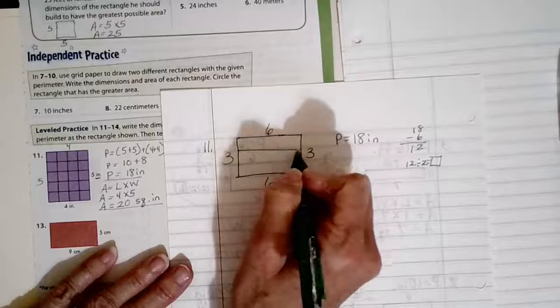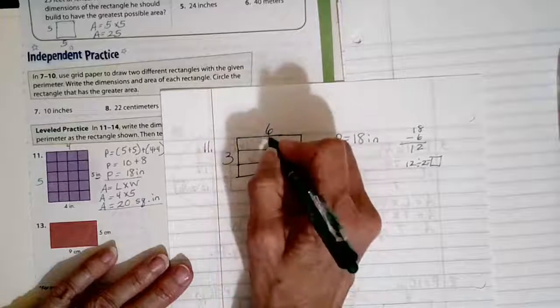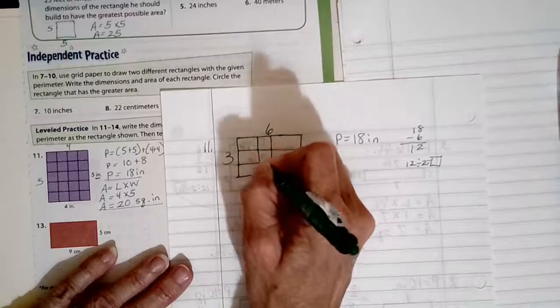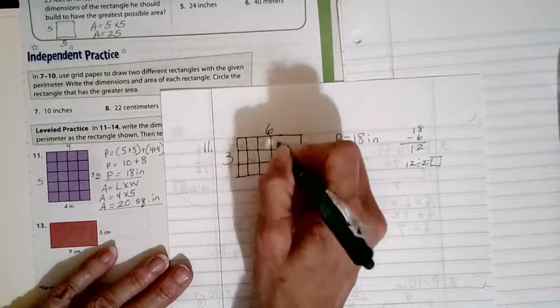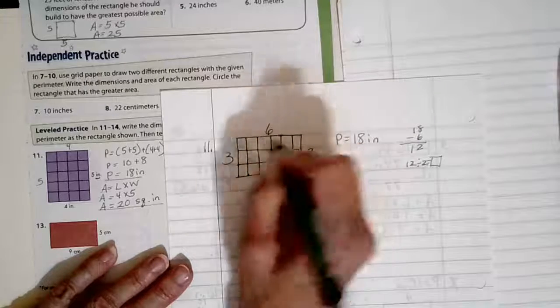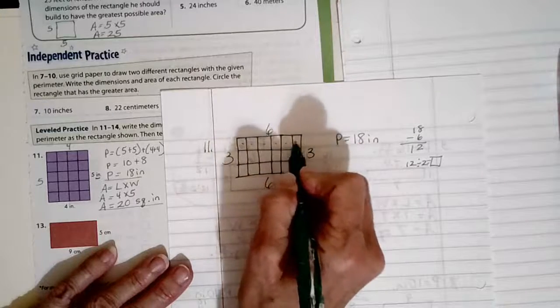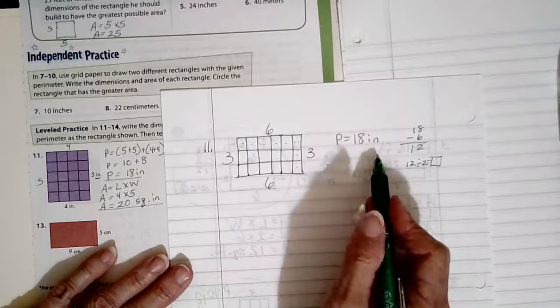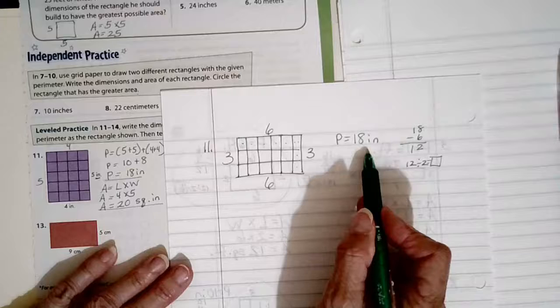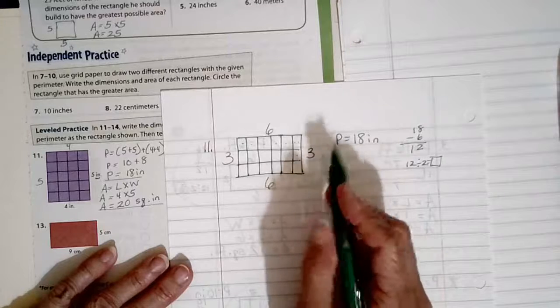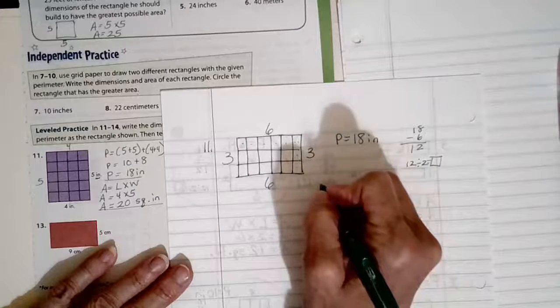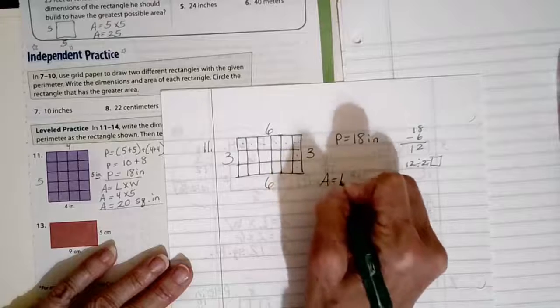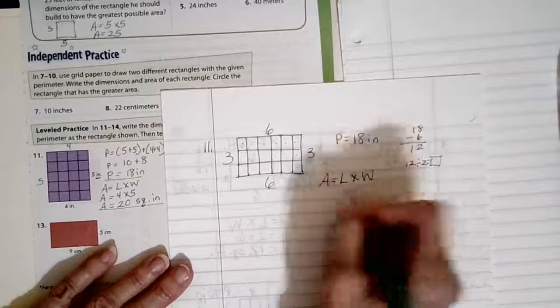Now, like I said, I'm going to show you so y'all can see. One, 2, 3, 4, 5, 6, 1, 2, and 3. So we figured our perimeter. Our perimeter is 18 inches. Now let's solve for our area. Area is equal to length times width.